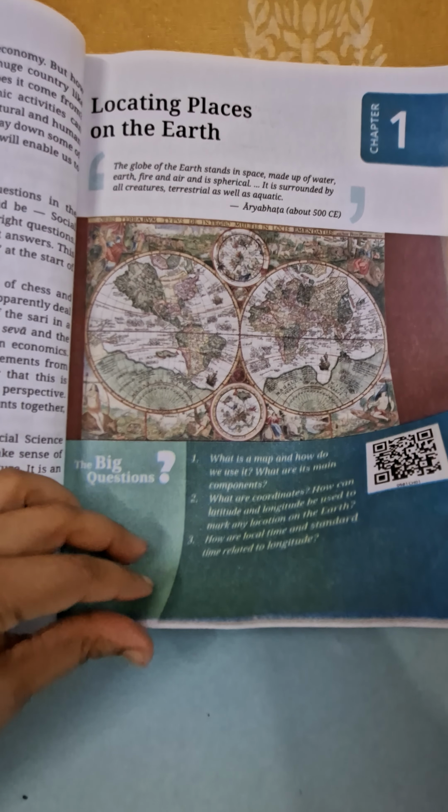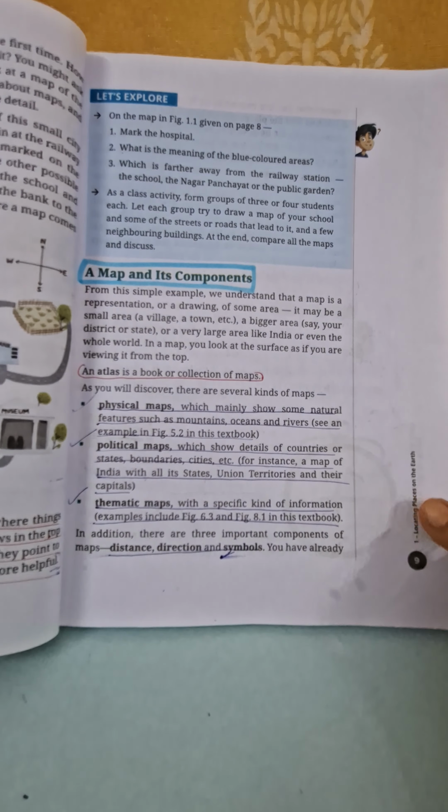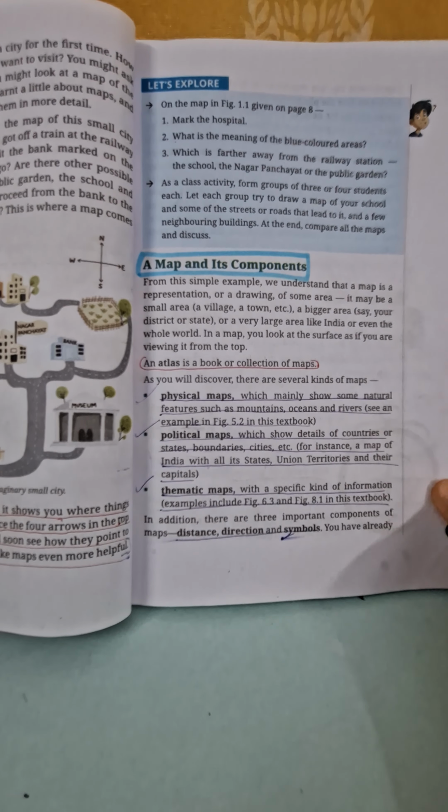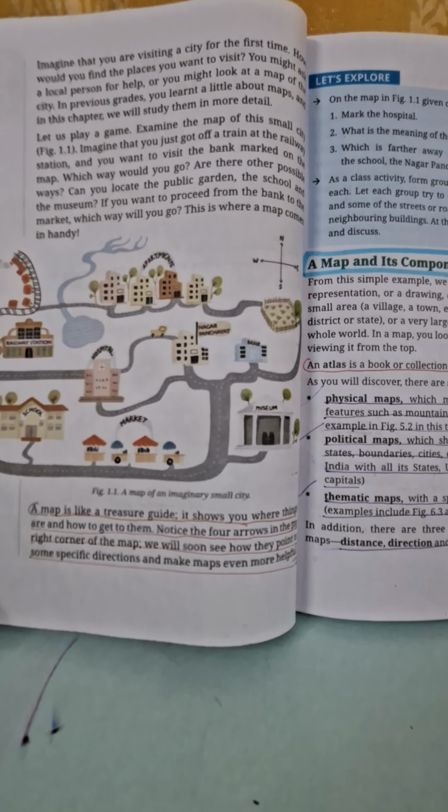Okay, in this, what are we going to learn? We are going to learn about how we are going to locate the places. So there are various ways by which we locate the places. Now we start with the map. See, in the first page, basically a map has been given.